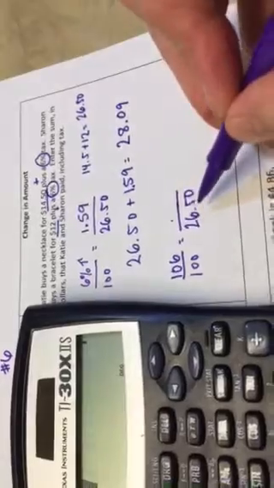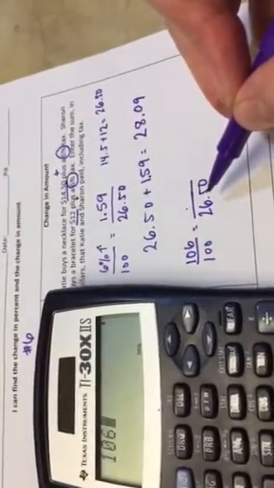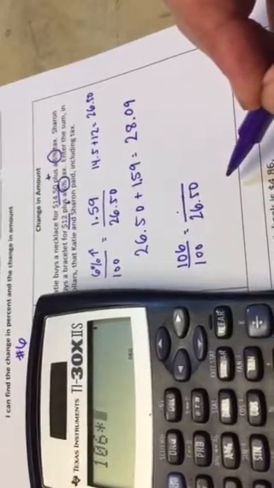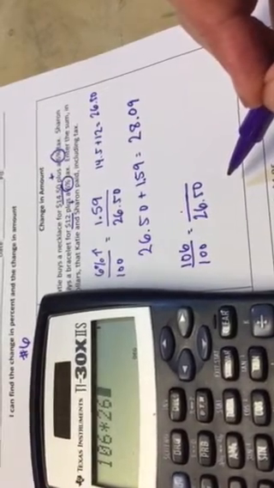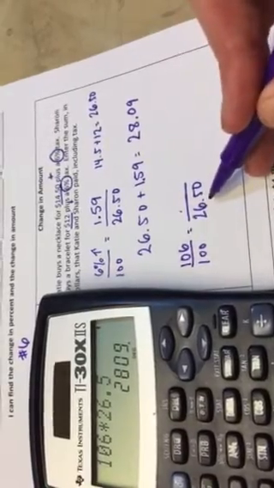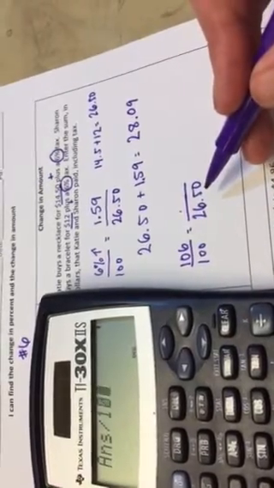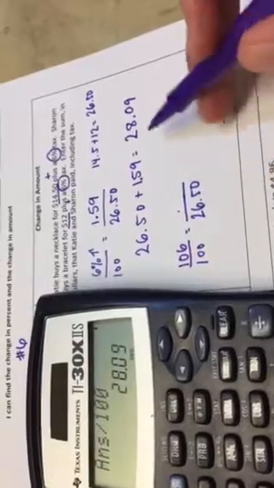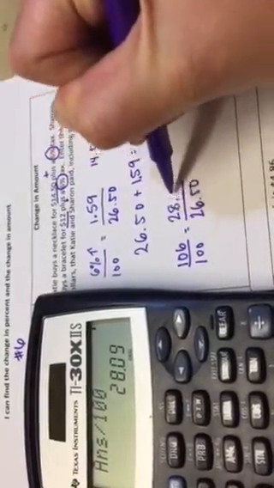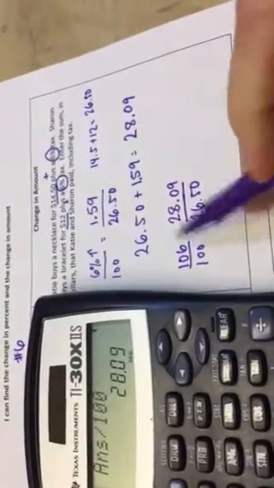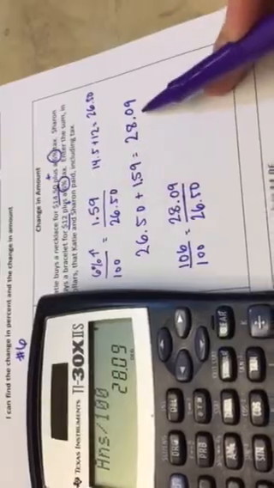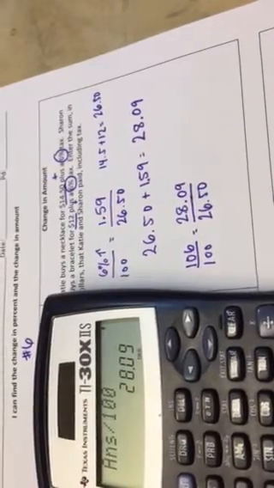This is a less common way, so you don't have to write this down if this seems weird, but I wanted to make sure you could see it because some of you like doing it this way. So I go 106 times 2650 divided by 100, and I get that same answer. The new amount is $28.09. So I'm either adding to the percent or I'm adding to the amount. And that concludes the lesson.